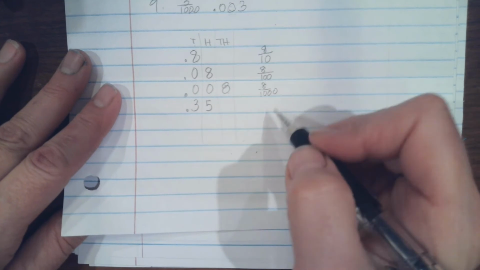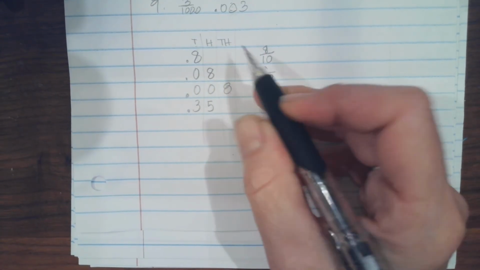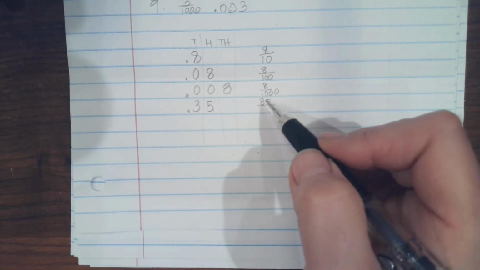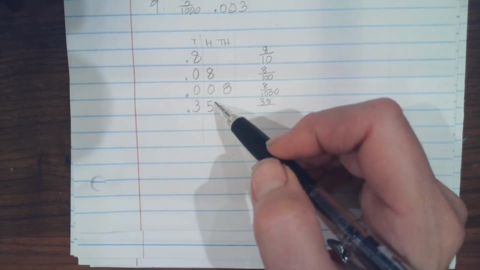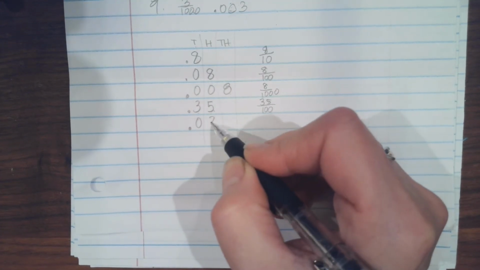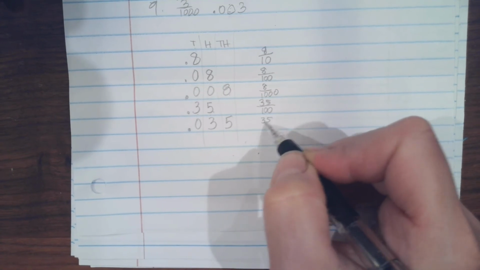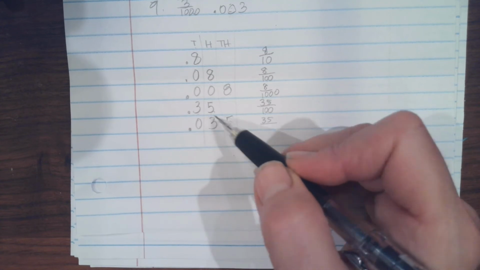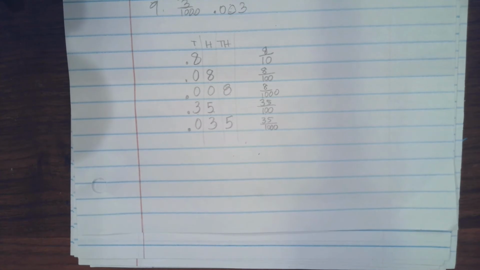If I have 0.35, my number is 35, so that's going to be my numerator. And then I'm going to look. This is the tenths place, this is the hundredths place. So my numerator is 35, and my denominator is going to be the place that it ends. It ends in the hundredths place. If I have 0.35, I know my numerator is going to be 35, but I'm going to look and see what place it ends in. This is the tenths, this is the hundredths, this is the thousandths. So it ends in the thousandths place.